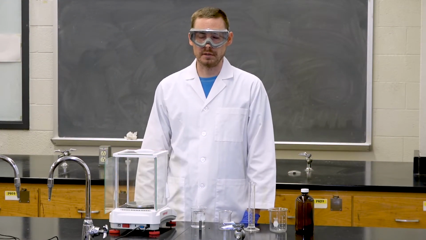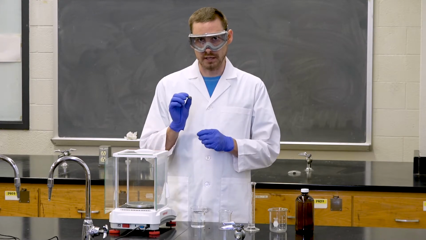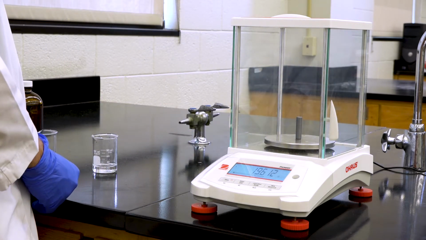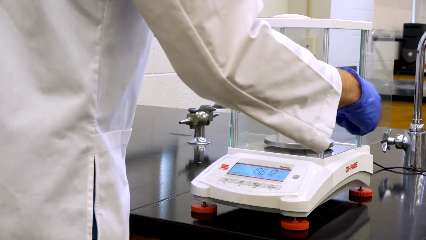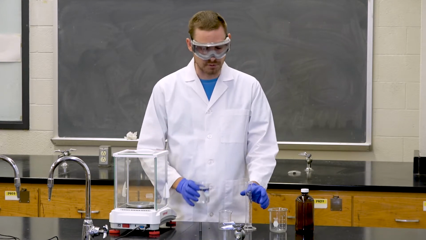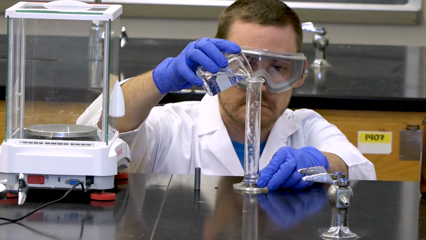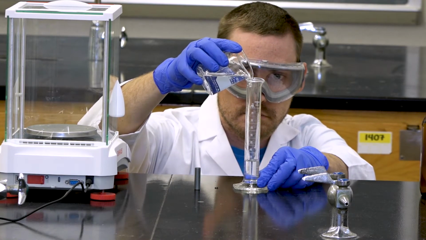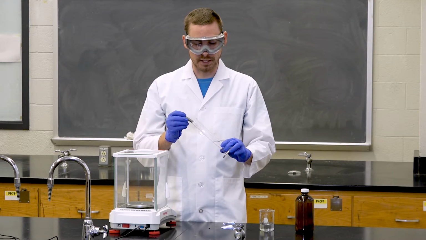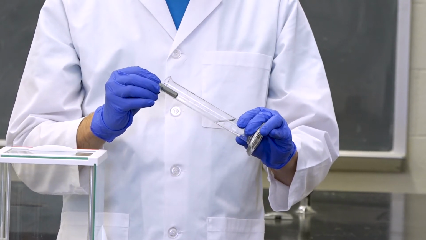Next we're going to be determining which metal cylinder we've been given by our TA. You need to get a metal cylinder and first weigh it on the analytical balance to 3 decimal places. Once you have weighed it, you can then remove it and pour 20 milliliters of water into a graduated cylinder again. You then need to carefully put your metal cylinder into the graduated cylinder. Try not to drop it directly in, as it may break the bottom of the glass, but instead slide it or use a pair of tweezers.